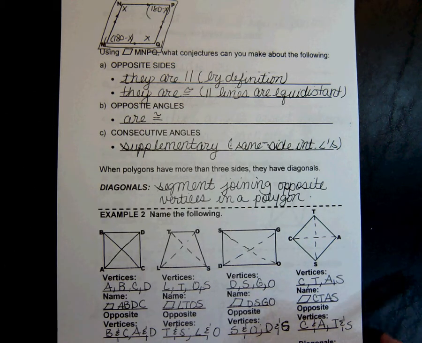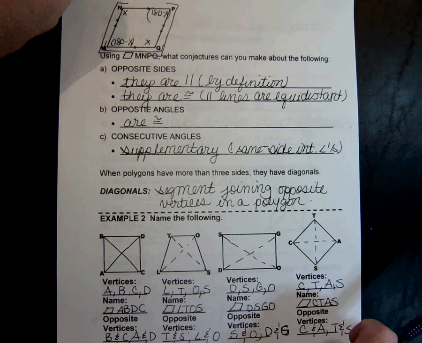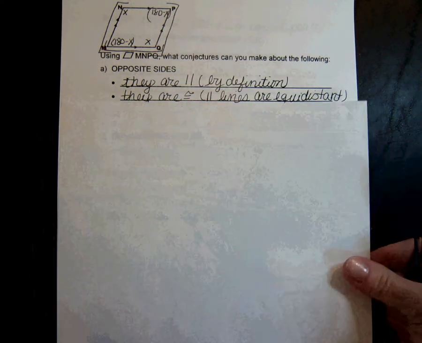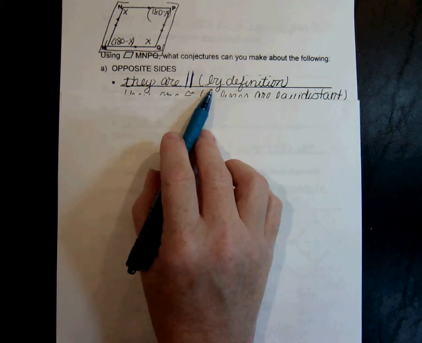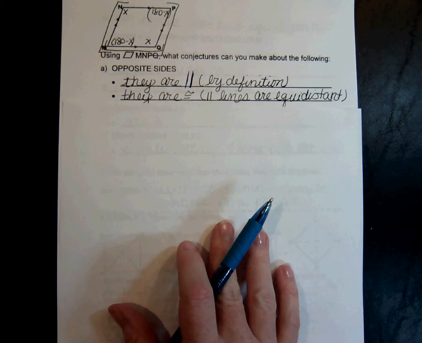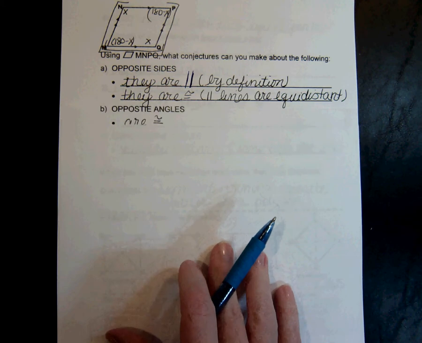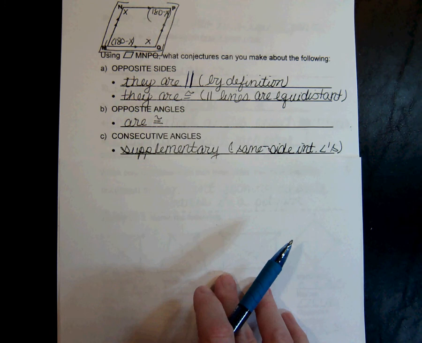Look at this first example. Using MNPQ, what conjectures can you make about the following? Well, let's just do this a little at a time. The opposite sides are parallel. Remember, denote parallel with 2 strong lines that look like your parallel lines. By definition, they are congruent because the parallel lines are equidistant. Opposite angles are congruent, and consecutive angles, which we showed a second ago with the patty paper, are supplementary.